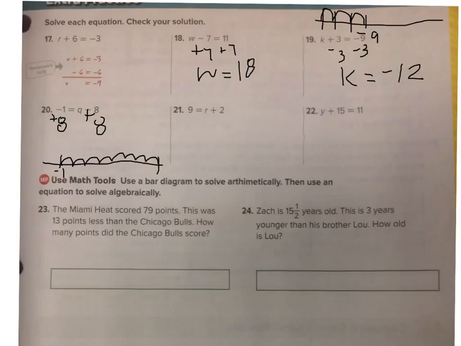So we'll be at 7, because if you count how many times I did the little jump, that's 8 times. So then that will get us to 7. So Q equals 7.